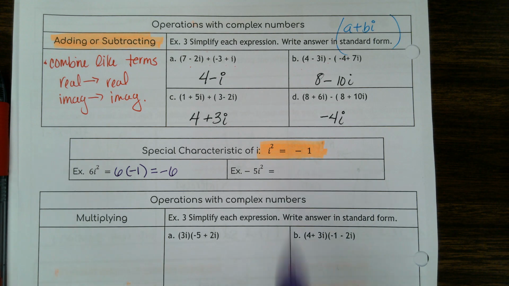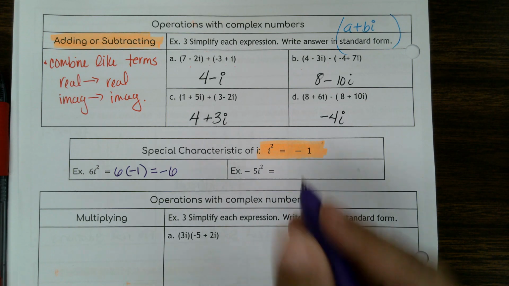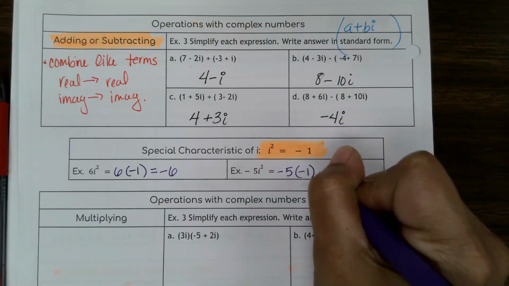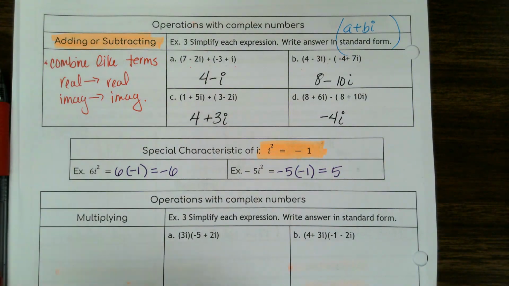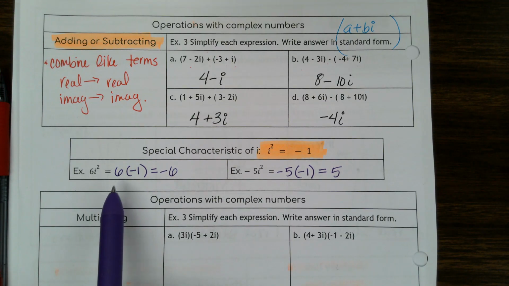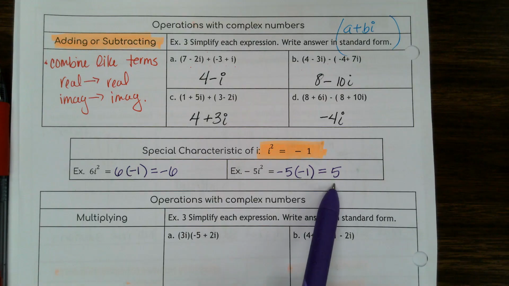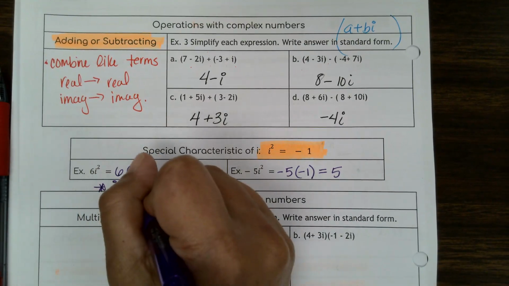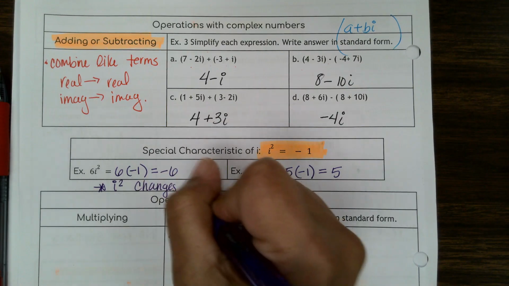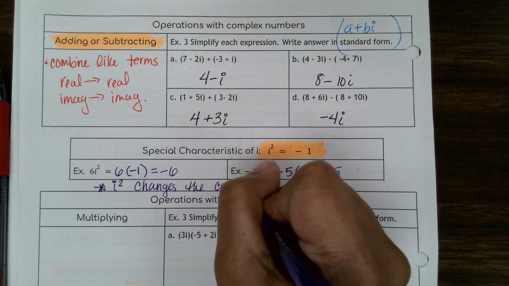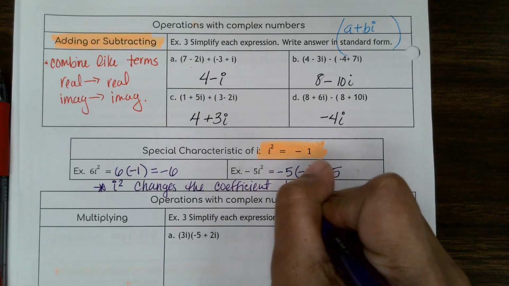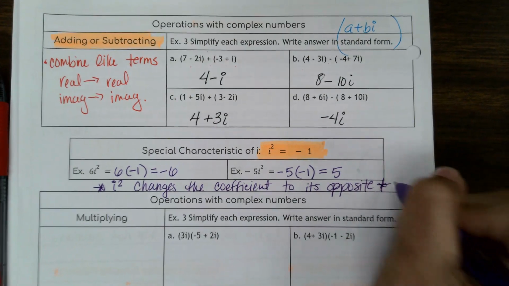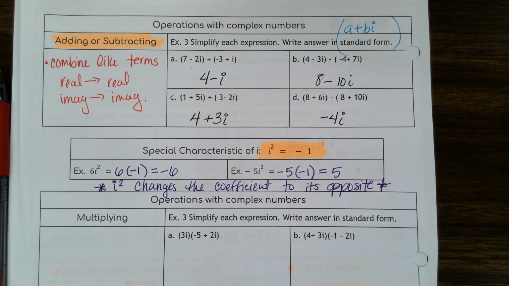Okay, let's do it again. You have negative 5i squared. Again, mentally you should visualize negative 5 times negative 1, which ends up giving you positive 5. If you take a second to look, what does it do to the coefficient? It changes it to its opposite. So i squared changes the coefficient to its opposite. If it was negative, it becomes positive, and if it was positive, it becomes negative. Okay?